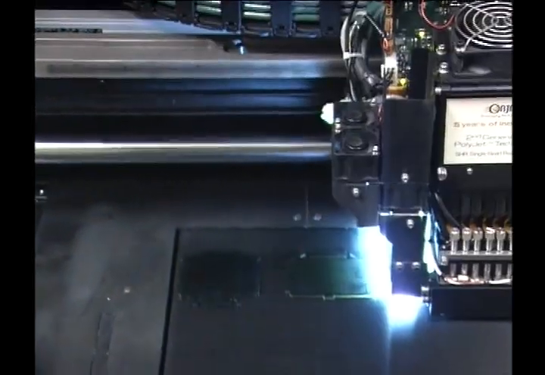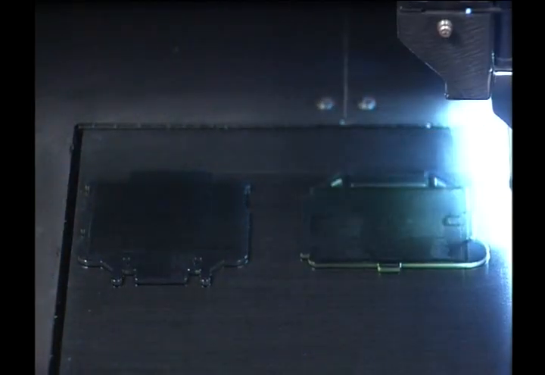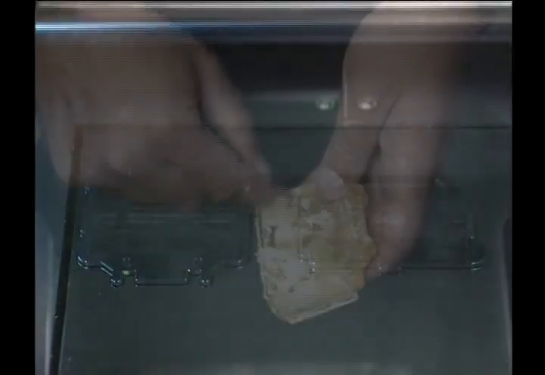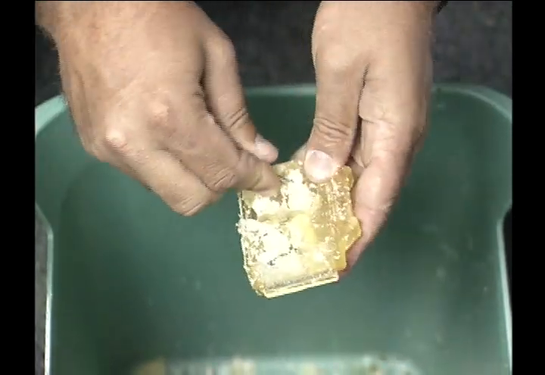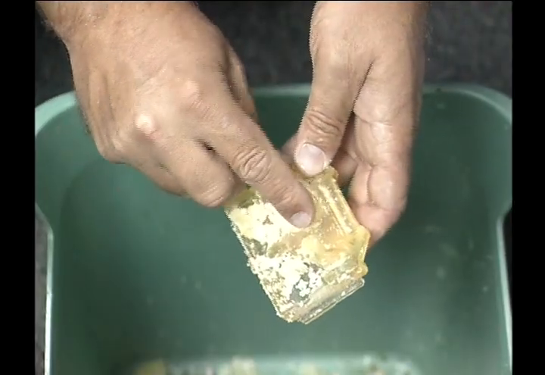Each model layer is cured immediately by exposure to ultraviolet light. Then the build platform descends and the inkjet unit deposits the material for the next layer. Upon model completion, the gel-like proprietary support material is easily removed.